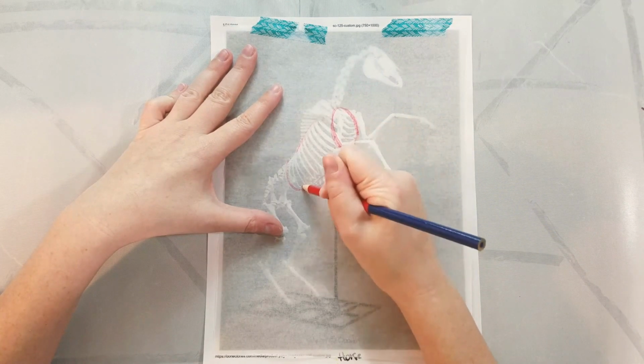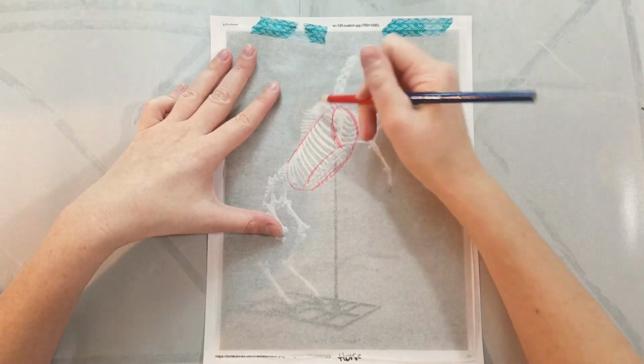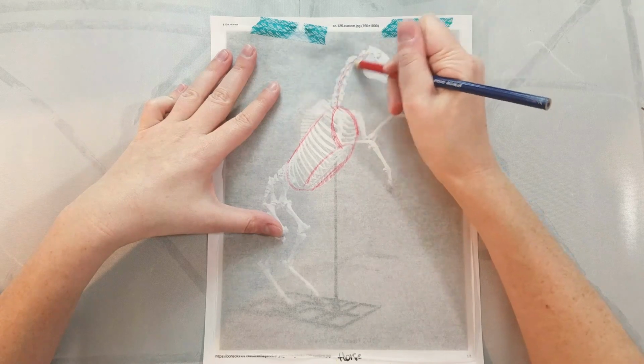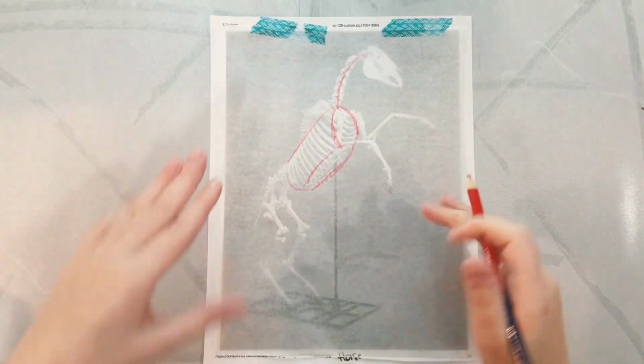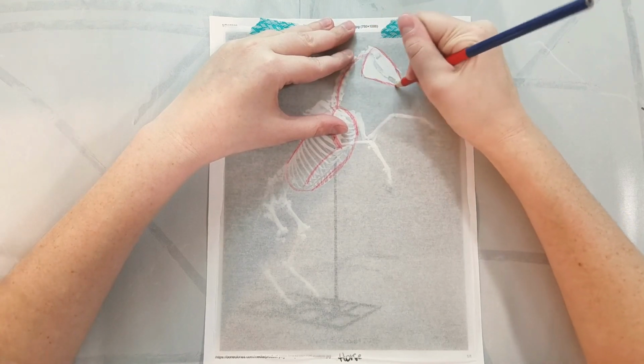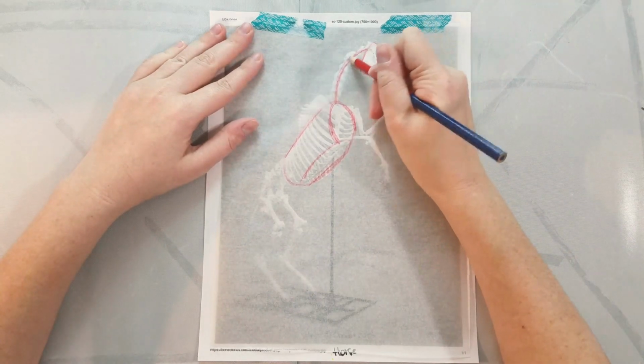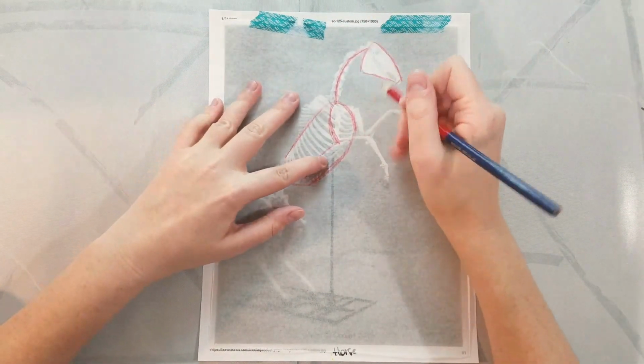That's interesting that it's open all at the bottom. But I do think practicing like this and doing your stick figure practice over and over again is a good way to understand the basics of constructing these animals.